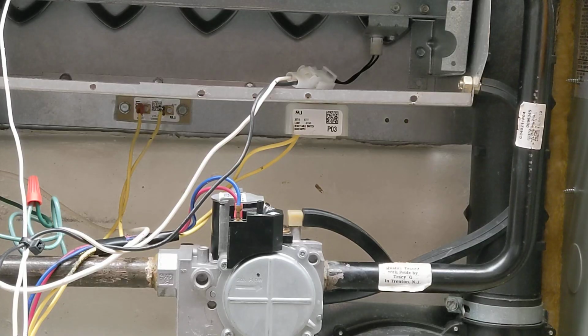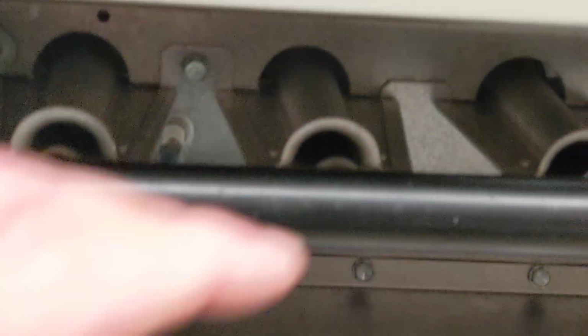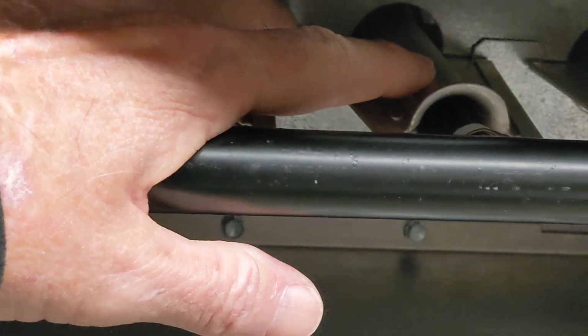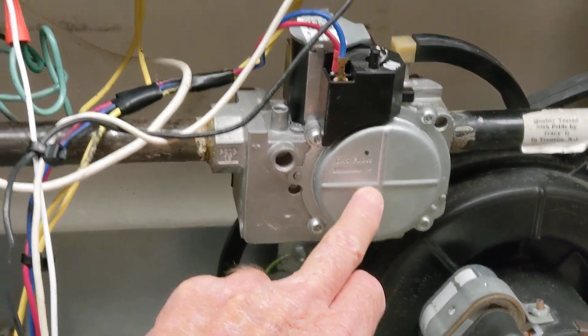So I'll do the component identification first. These are the burners. Down right here, this brass piece, that's a spud. Here's a gas valve.